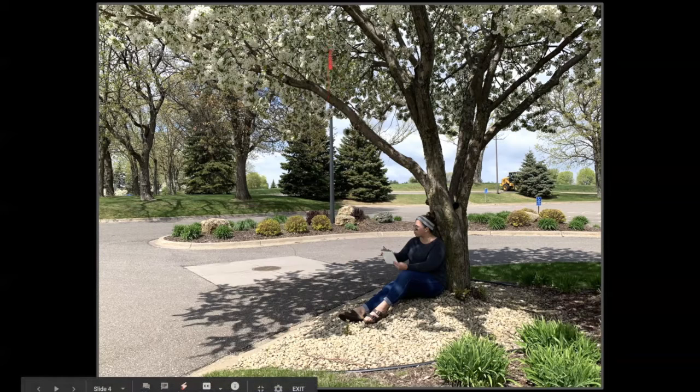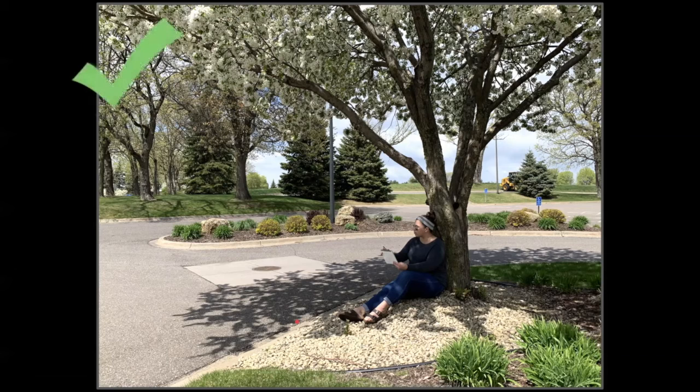There's not too much sky or too much grass. And it does tell a story a little bit. You have Miss Buchelt sketching, and she's looking off this way. So I left a little bit more space on this side of the photograph to kind of help tell that story. This one gets the green check mark as a good photo.